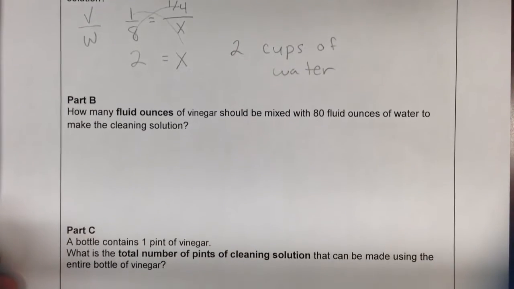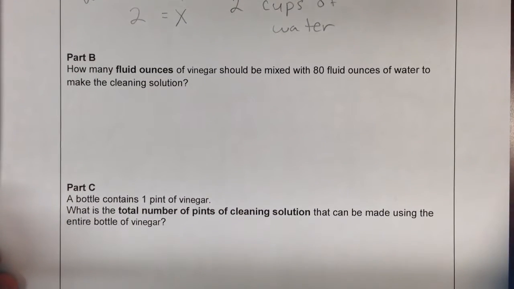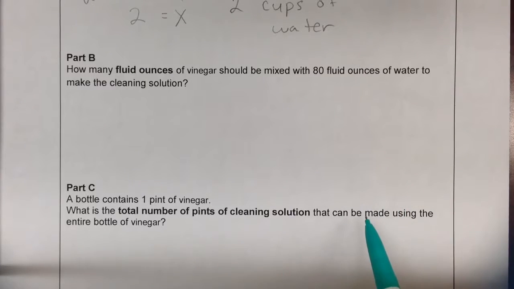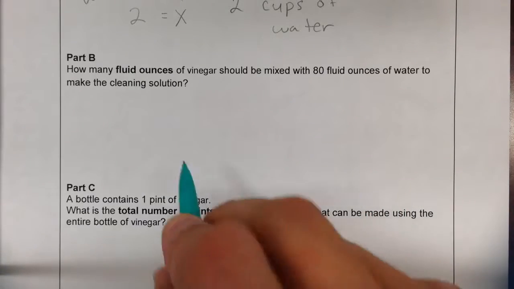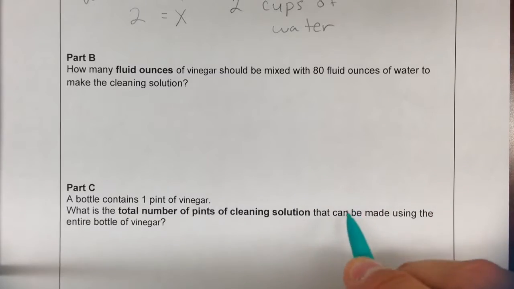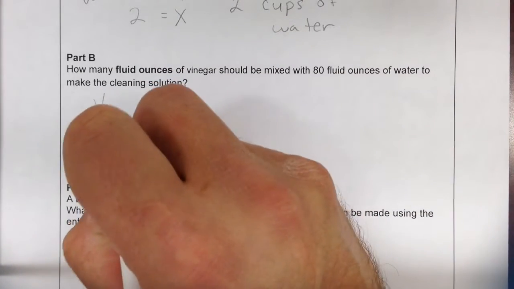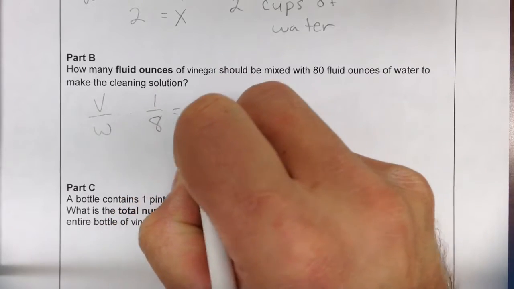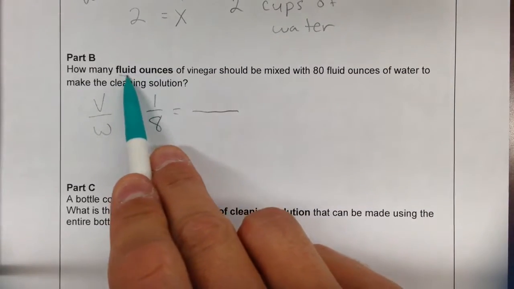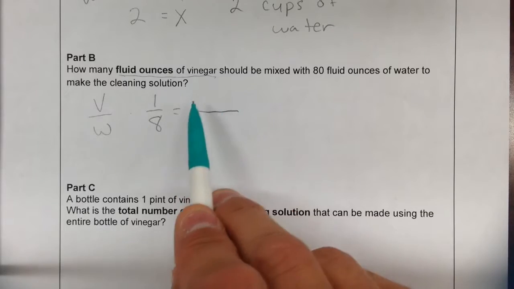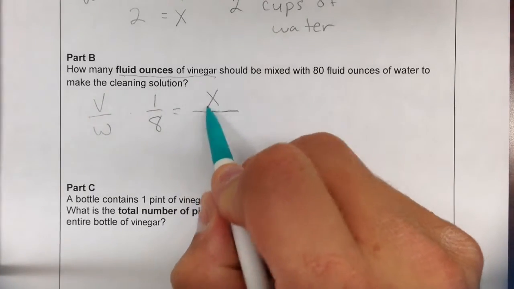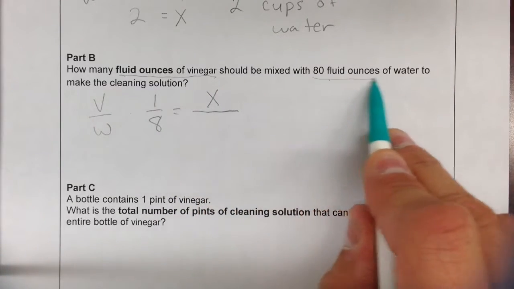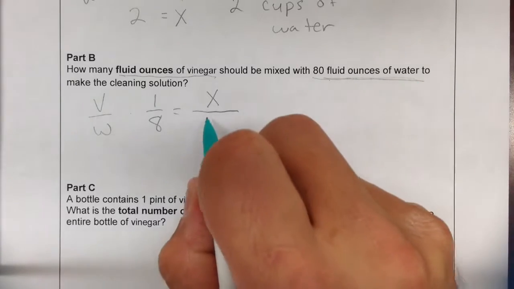Part B asks a different question. Part B says, how many fluid ounces of vinegar should be mixed with 80 fluid ounces of water to make a cleaning solution? Well, this is now in fluid ounces, but it doesn't make a difference. It's still 1 to 8, so we'll go vinegar over water, a 1 to 8 ratio. How many fluid ounces of vinegar? That's the one I don't know, so that's my X up here. 80 fluid ounces of water, so the 80 goes down here.